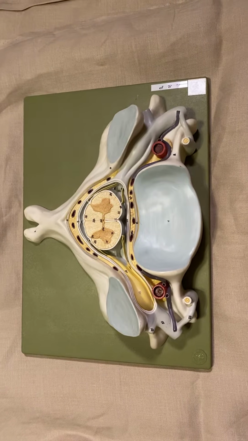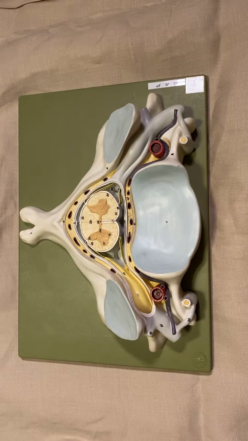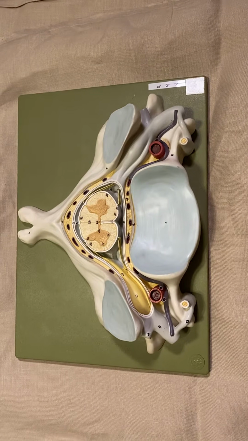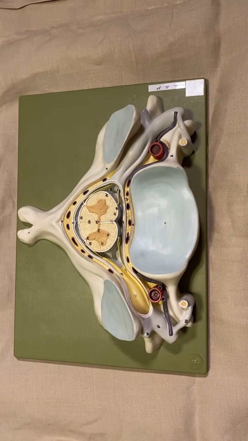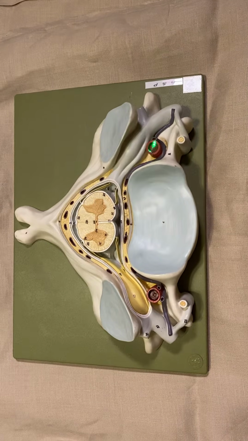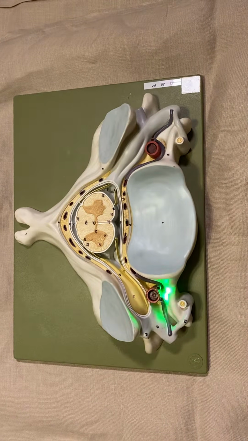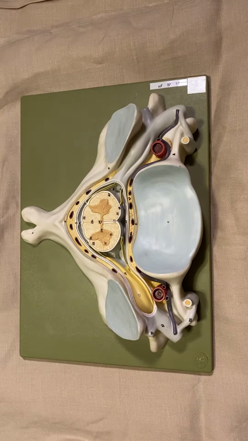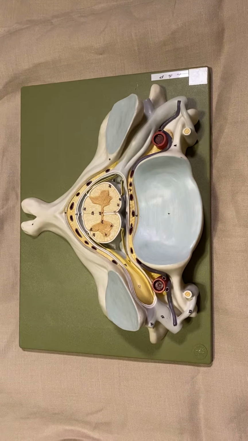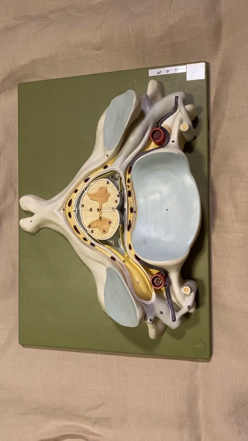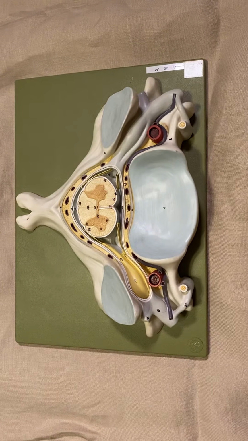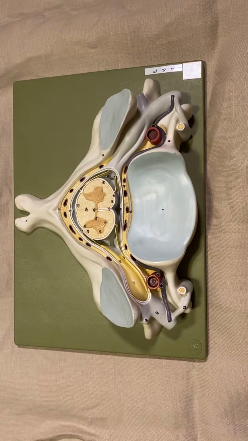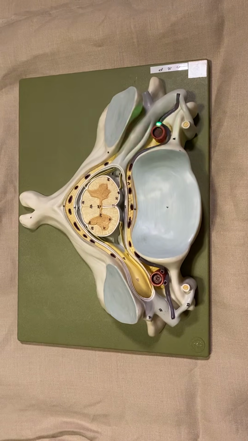Alright, so we're looking at the Samso giant cervical vertebrae model. We know it's a cervical vertebra because we have these vertebral arteries on either side. If you'll think back to A&P 1, the first thing in that vertebral column we talked about was these holes right here.